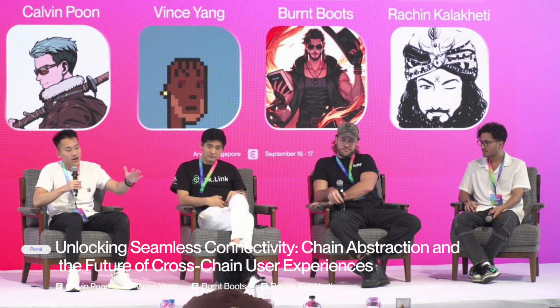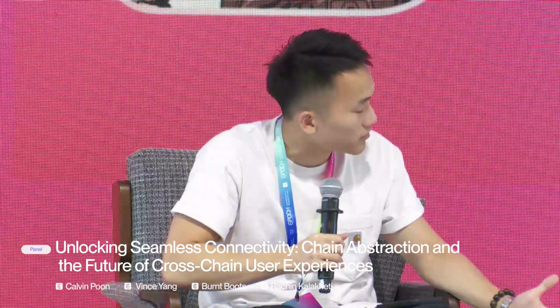So for context, Cake is proposed by Frontier. They essentially have 3 layers. They have the dApp layer, the solver layer, as well as the settlement layer. So my question here for the panelists would be, where do you think value should accrue the most to?